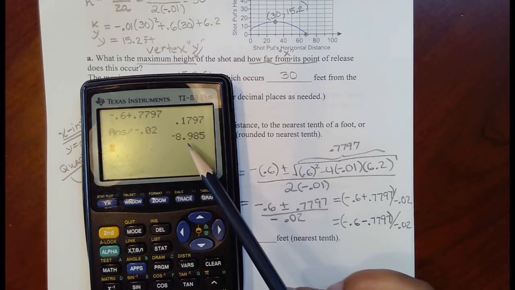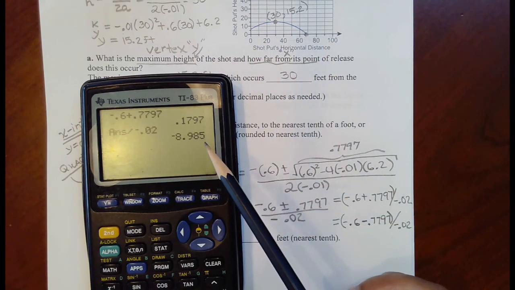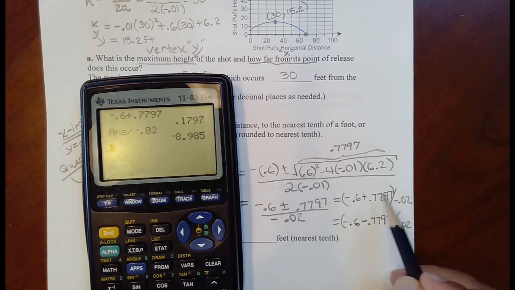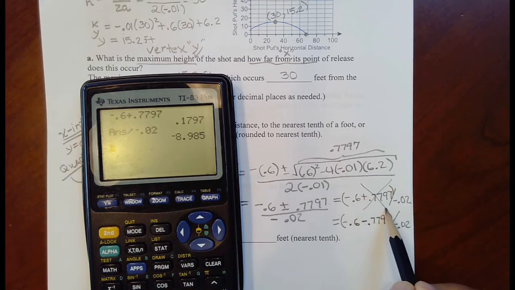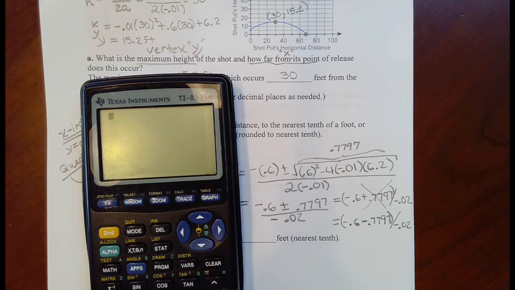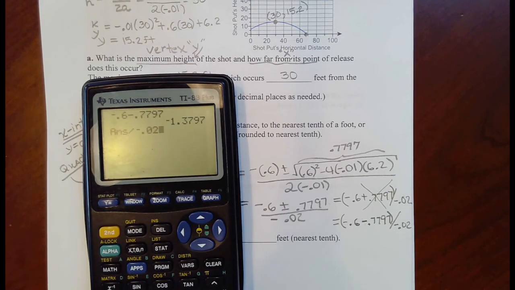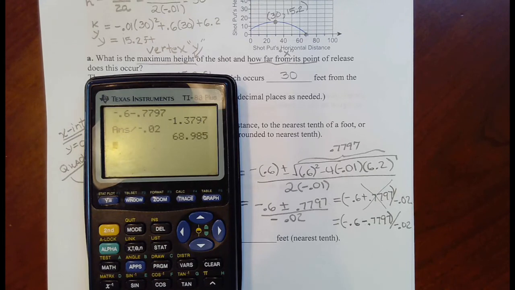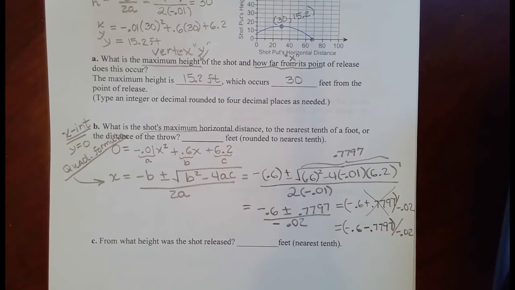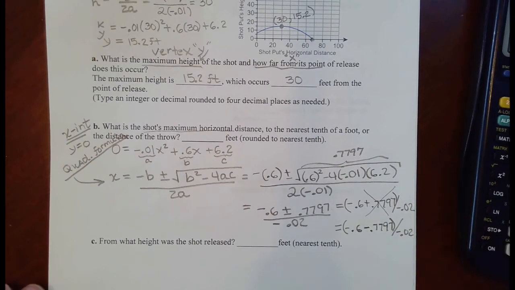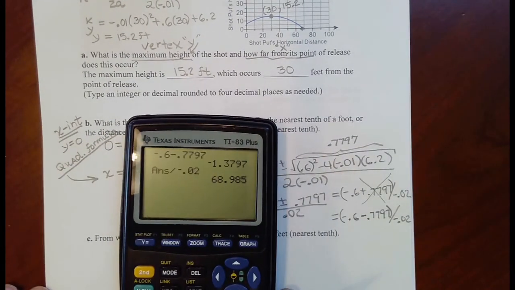Okay, from what height was the shot released? Well, let's talk about that. When you release the shot at the beginning of the problem, this is the point of release right here. At the point where it's released, x is equal to 0. In other words, the shot put has not traveled at all horizontally, so therefore the x-coordinate is 0. And when you're letting the x-coordinate be equal to 0, you are finding the y-intercept.